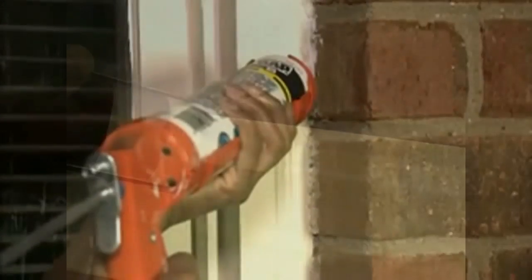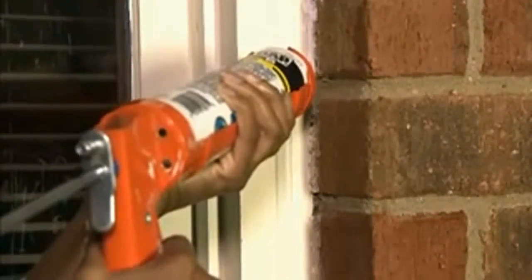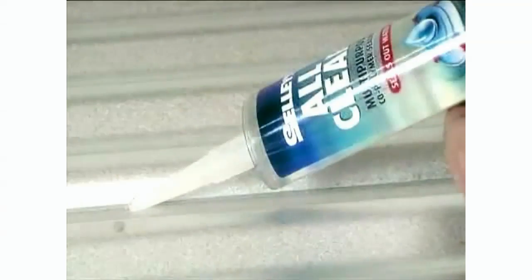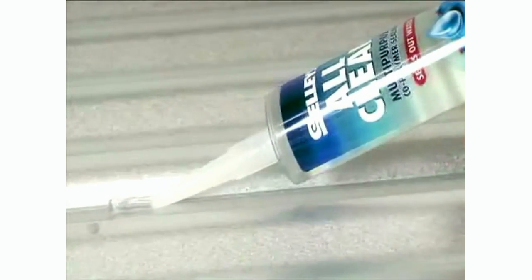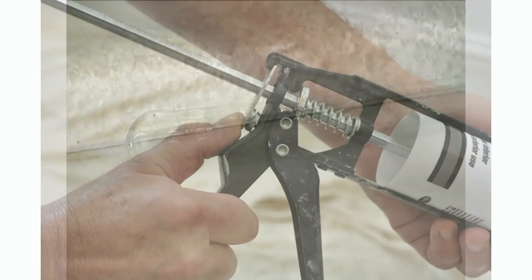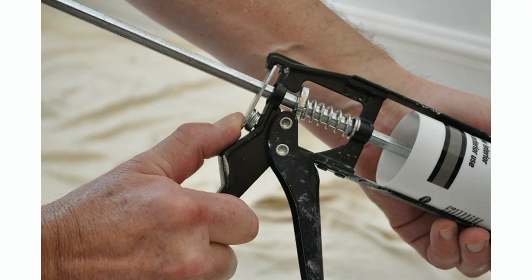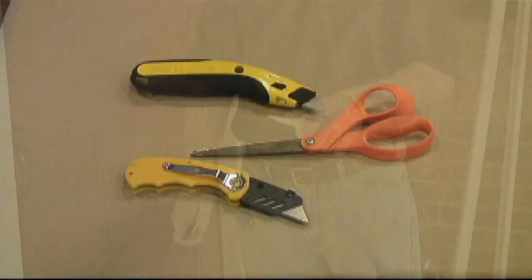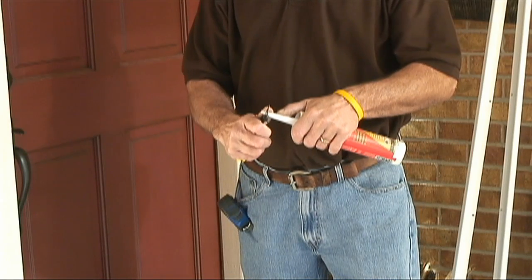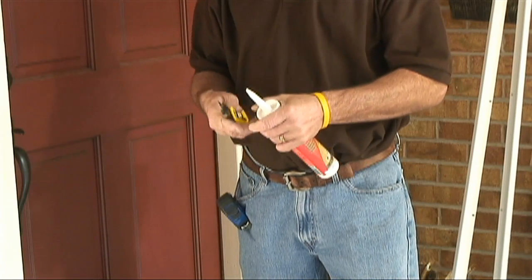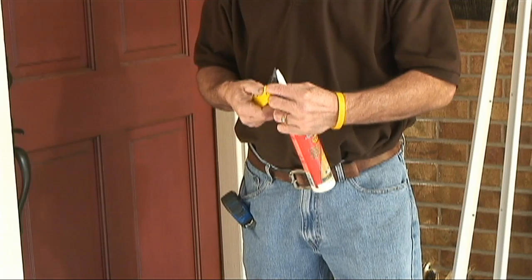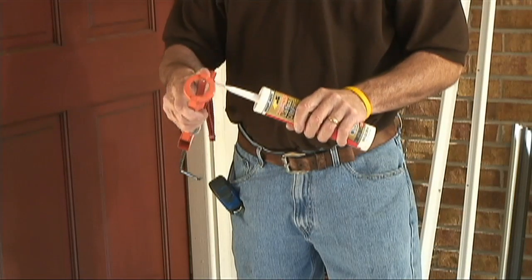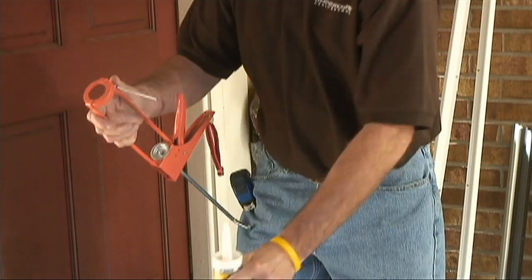Installing caulk is something that gets easier to do the more you install. So if it seems uncomfortable at first, keep trying. You will get better with practice. Place a caulk cartridge in your caulk gun and using your utility knife or scissors, cut the tip of the nozzle at a 45-degree angle so that a bead of caulk about 1/8 inch to 1/4 inch will flow from the tip of the cartridge.